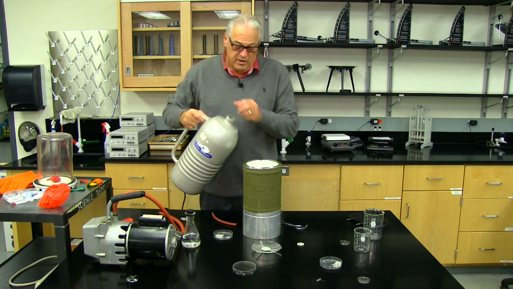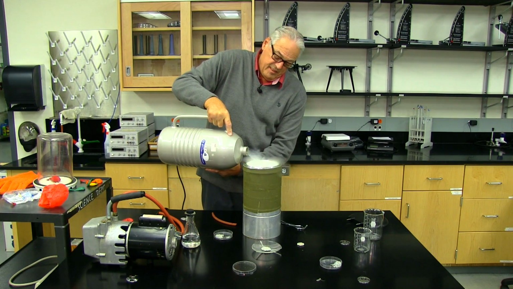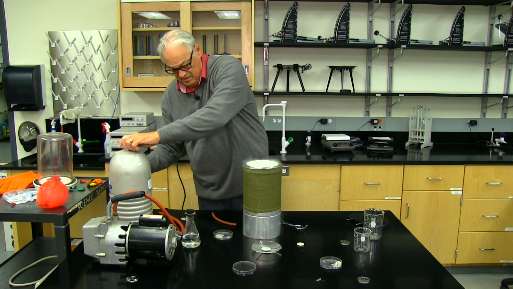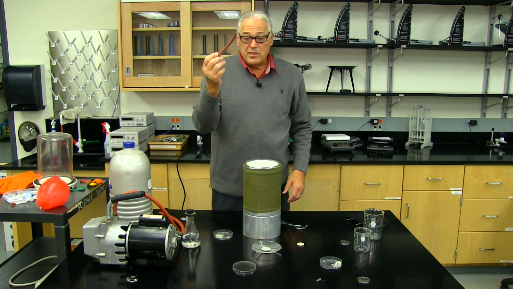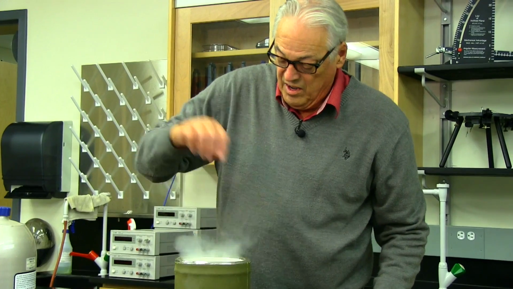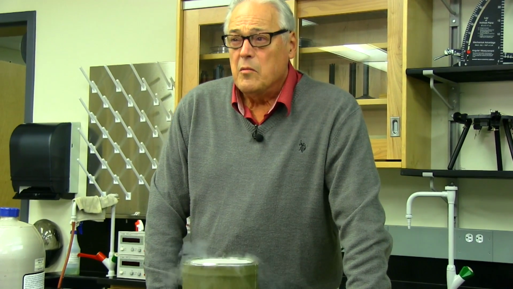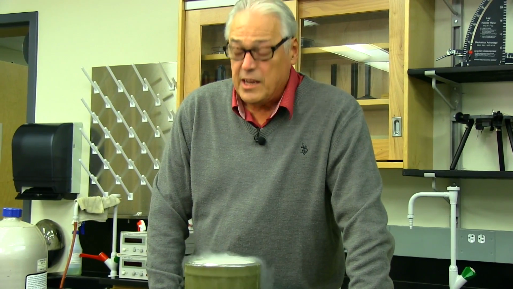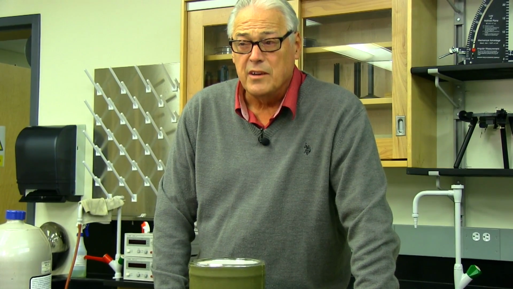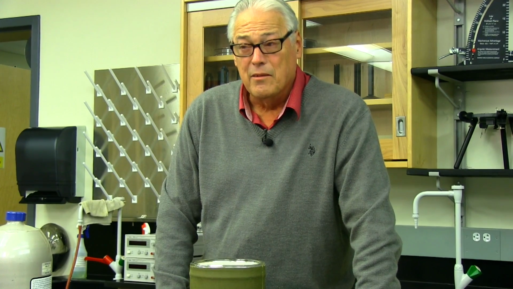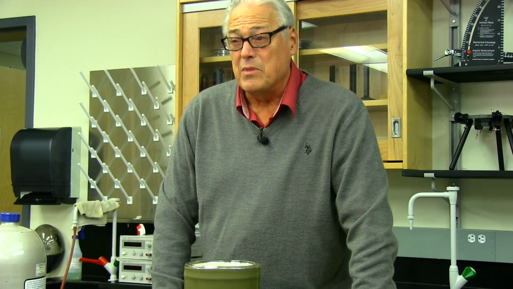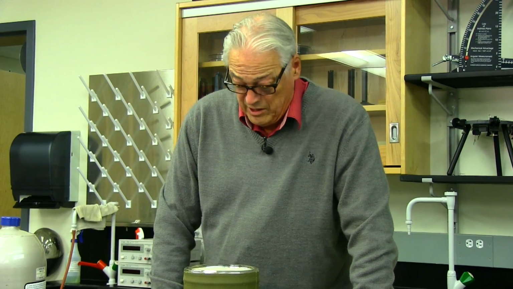add a little bit more liquid nitrogen. And I'm going to place this into here. And you can hear it bubbling away. And the bubbling is taking place because the rubber hose is very hot compared to the liquid nitrogen. When it stops bubbling, what do we know? We know that the rubber that's inside the liquid is about the same temperature as the liquid itself.